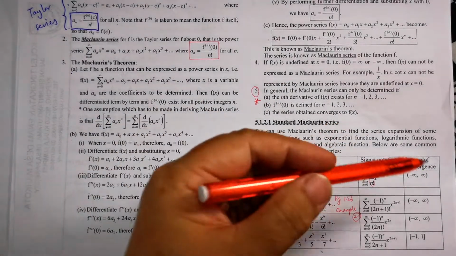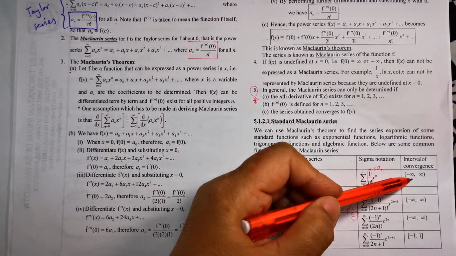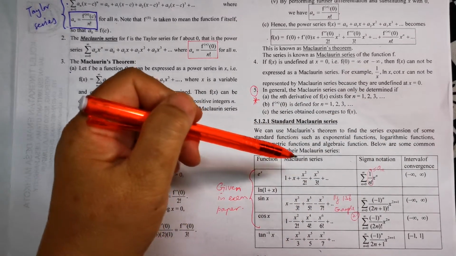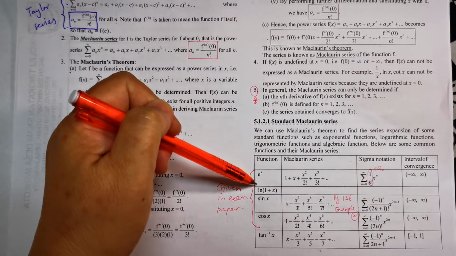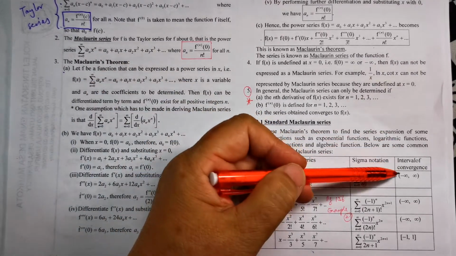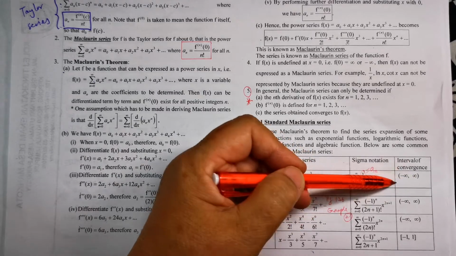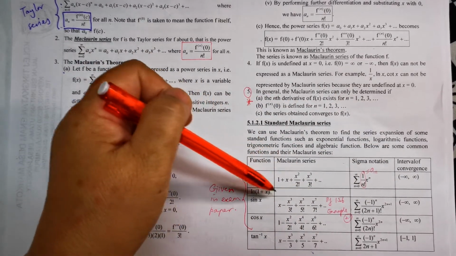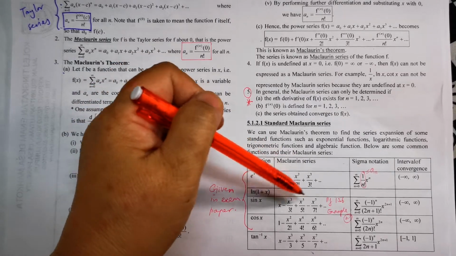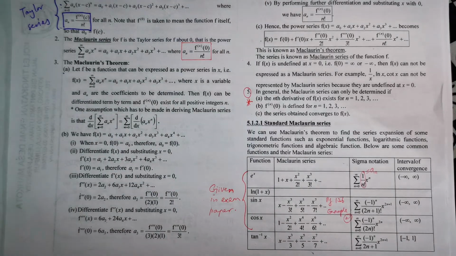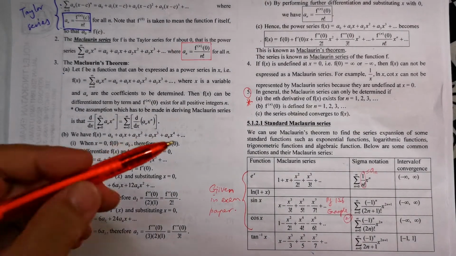And the interval of convergence. Remember, interval of convergence means what are the values of x that we can substitute in so that we can find the approximate value of e^x. For this function, the interval of convergence is all real numbers, means any value of x you can substitute in. Then by using this Maclaurin series, you can find the approximate value of e^x. So this is one of the examples.